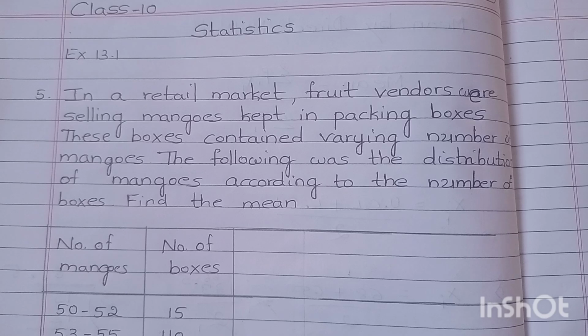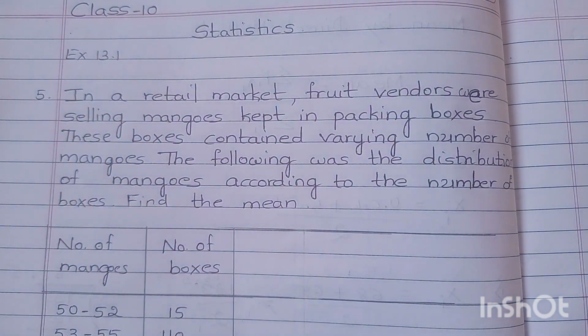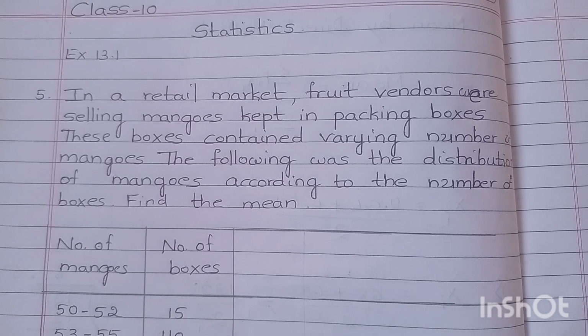Today we are solving the problems of Class 10th NCERT syllabus and the lesson name is Statistics. Exercise 13.1, fifth question. In a retail market, fruit vendors were selling mangoes kept in packing boxes. These boxes contained varying numbers of mangoes. The following was the distribution of mangoes according to the number of boxes.